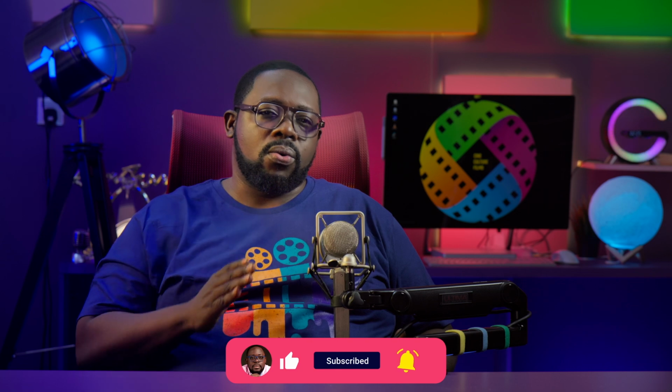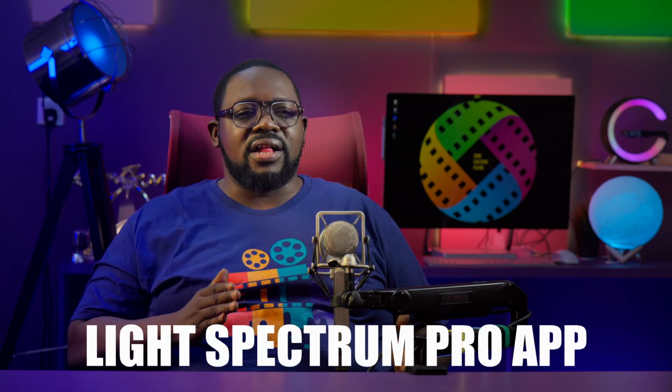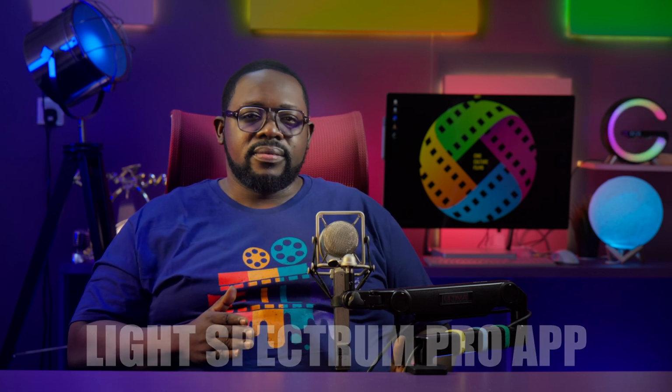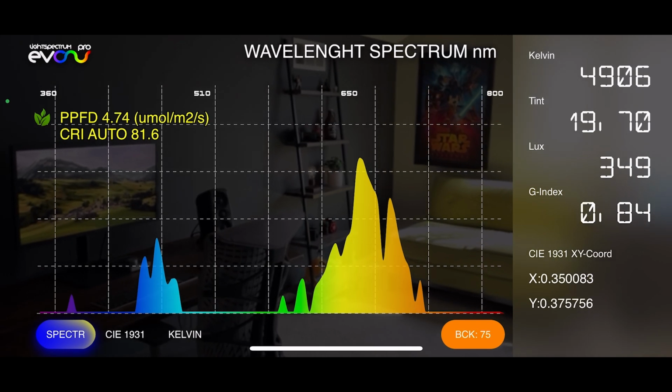Another awesome app is the Light Spectrum Pro. The Light Spectrum Pro is an app that essentially tells you white balance in your environment. It's going to be very, very useful, especially if you're filming in mixed lighting situations. There are times when you have tungsten, daylight, or just a bunch of other lights and you want to know what the white balance is. The Light Spectrum Pro will help you with that.